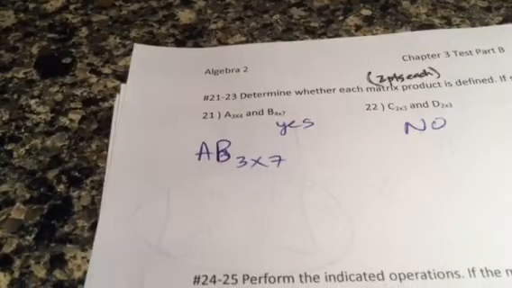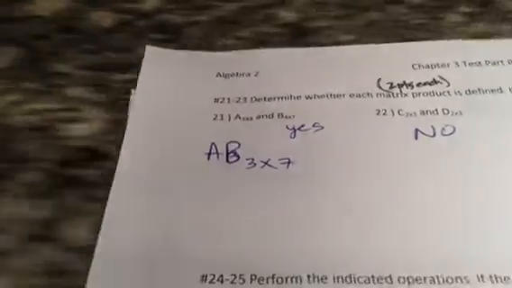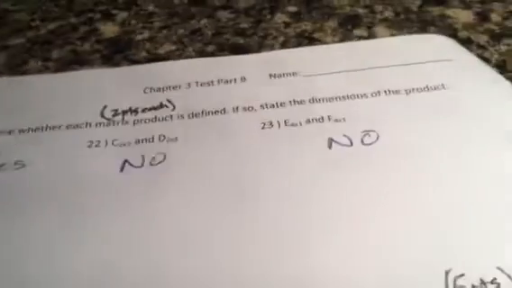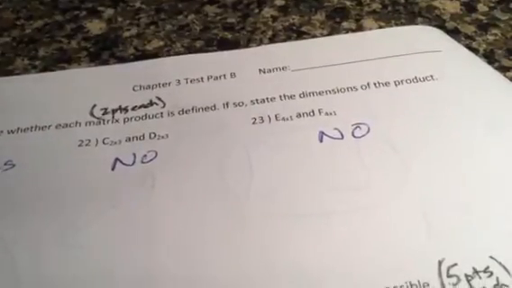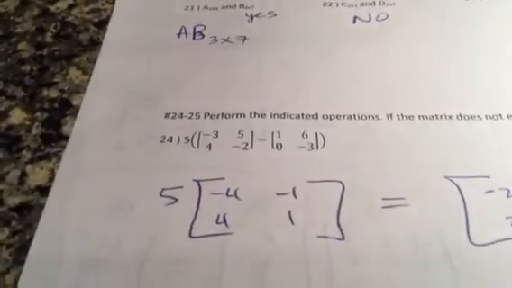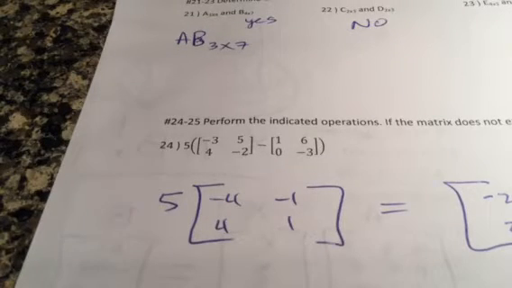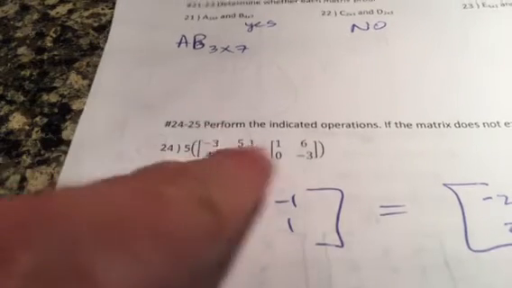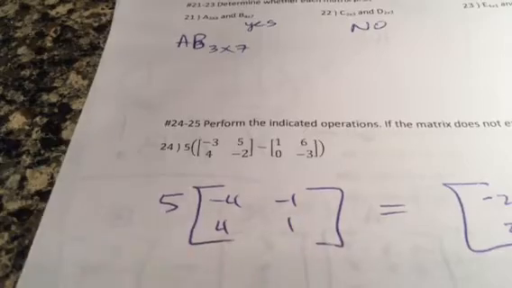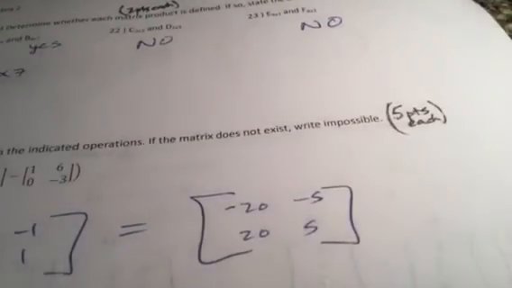Determine whether it can happen. Yep, AB is 3 by 7. That is a no. And that's a no. Can't happen. Product is not defined. Number 24 there. Subtract them first and multiply by 5. So I did this minus this. Got a new matrix. Multiplied everything by 5.